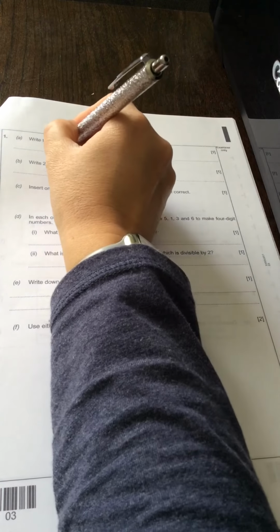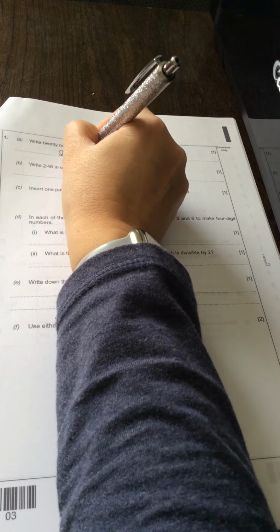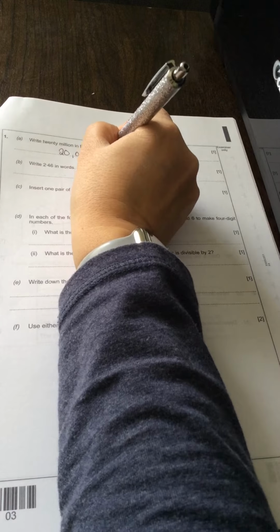Question 1. Write 20 million in figures. Now, hopefully you all know that a million means 6 noughts after it. So 20 million would be 20 with 6 noughts after it.